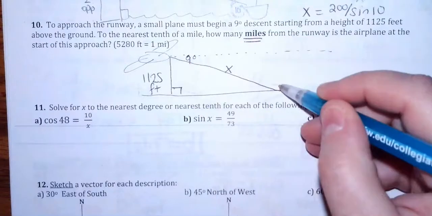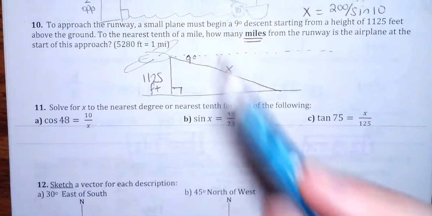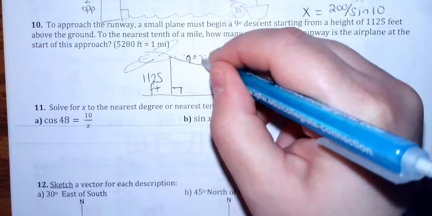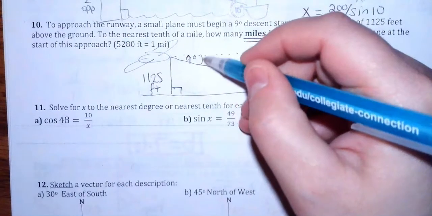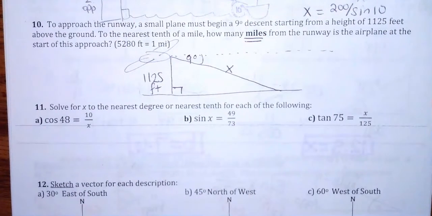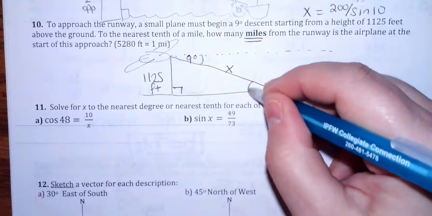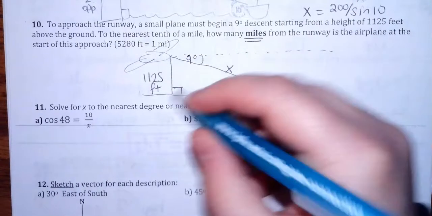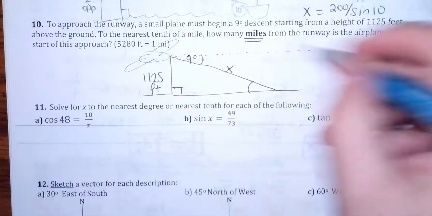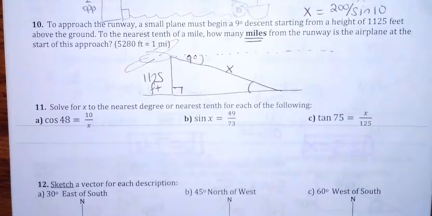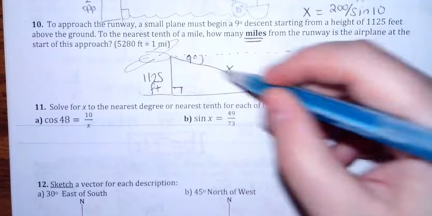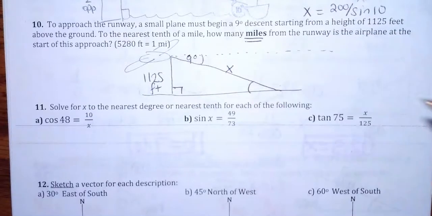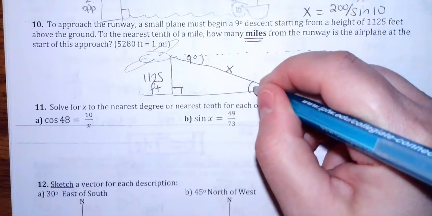All right, super similar to the last question. The 9-degree descent angle here is not actually inside my right triangle, but I can use alternate interior angles here. The ground and the pilot looking straight ahead would both be horizontal lines, so these create alternate interior angles with that hypotenuse of the triangle being like a transversal. So this is going to be 9.